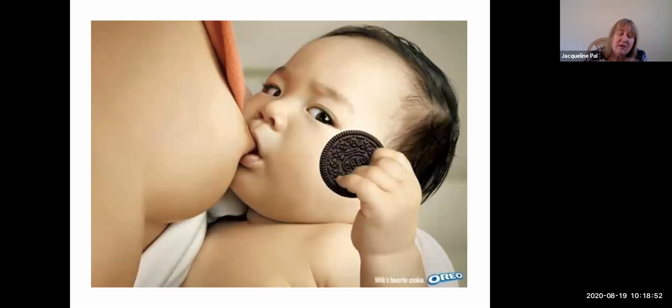And at some point in time, you do have to wean your baby off of breast milk. And my personal opinion is if they're old enough to hold a cookie and eat it, they're old enough to be weaned off of breast milk.